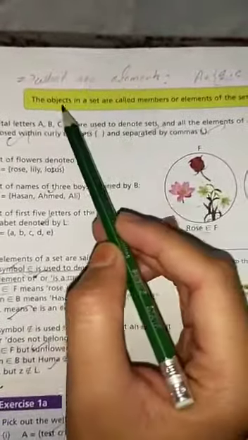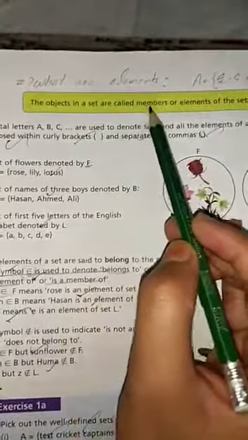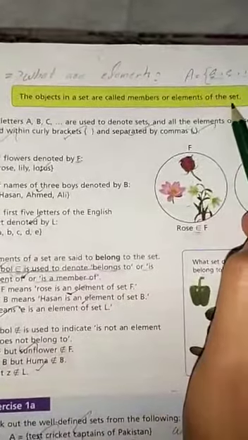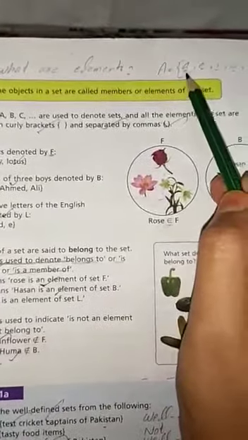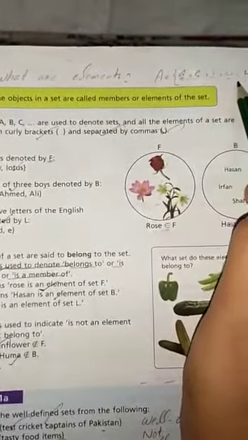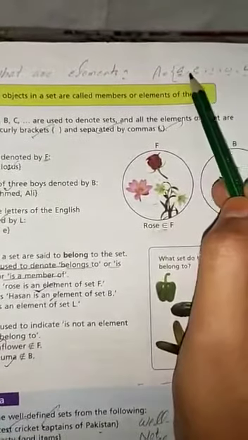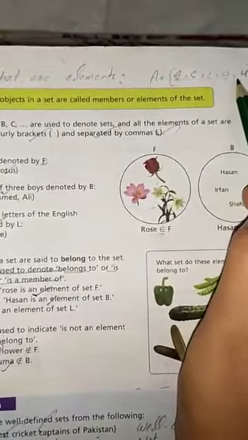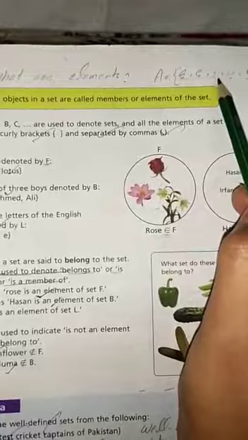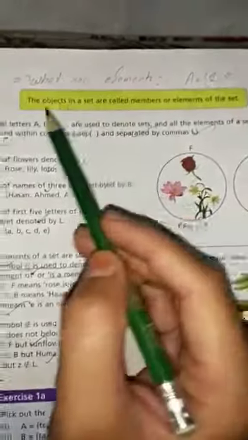What are elements? The objects in a set are called members or elements of the set. For example, the vowels A, E, I, O, U form a set. The vowels A, E, I, O, U are called the elements or members of the set.